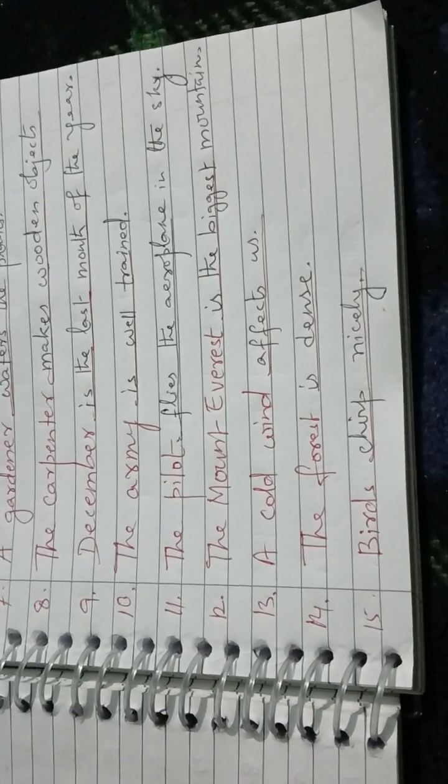Must note it down and get checked so that you can score optimum marks in the coming unit test.